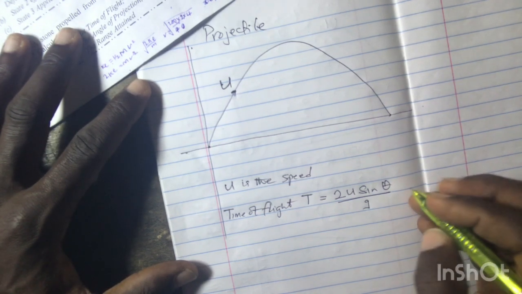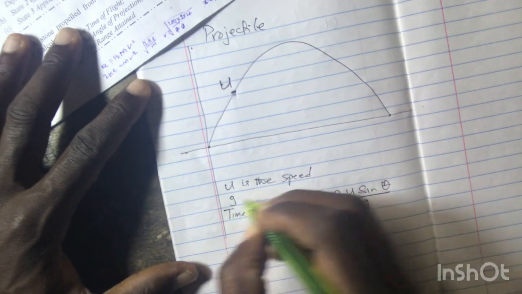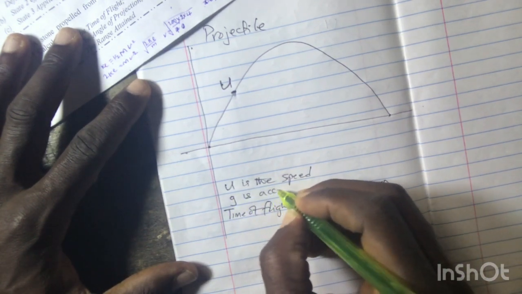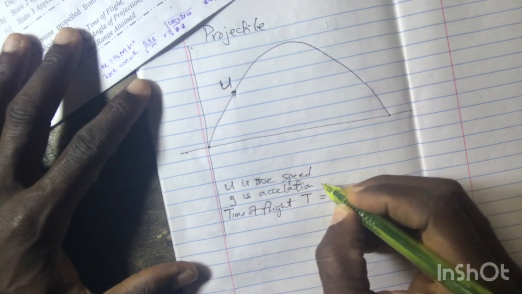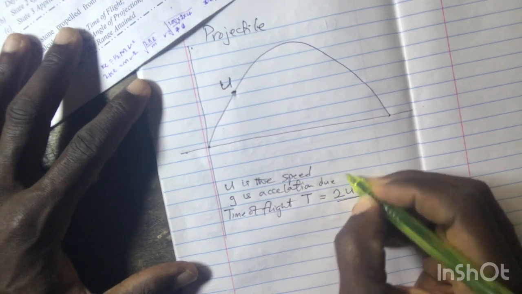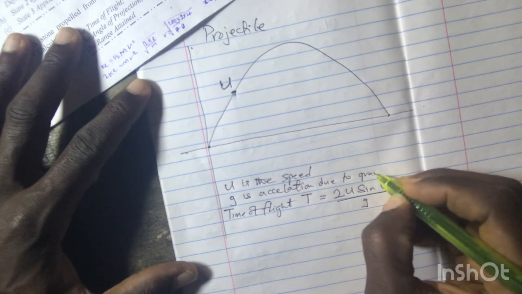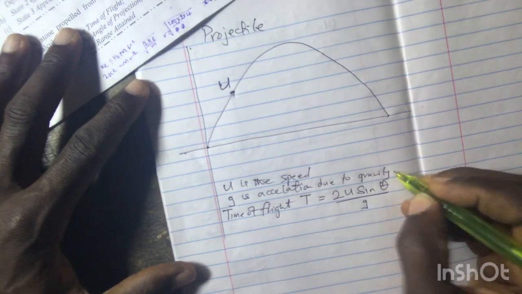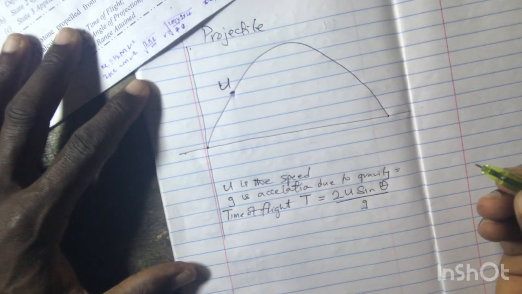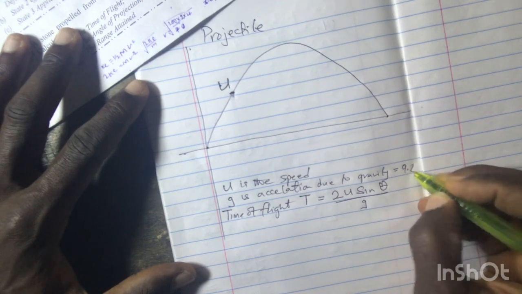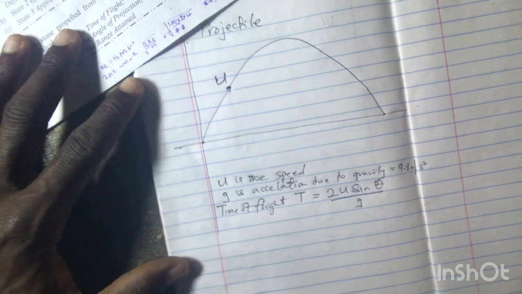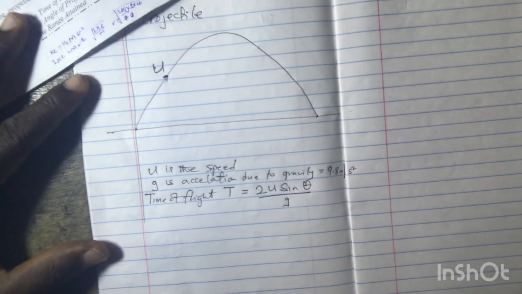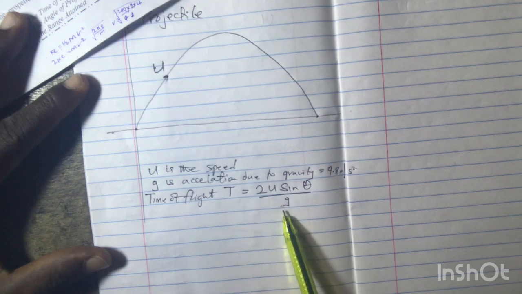It's 9.8 meters per second squared. Permit me to do that, please. That's g. So don't be confused when you see g.